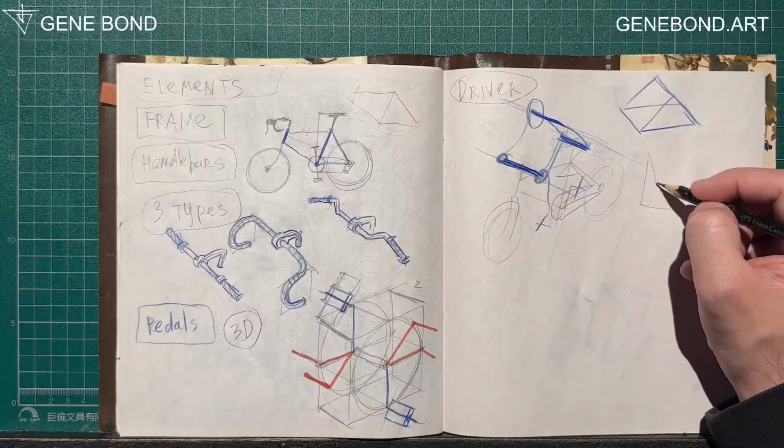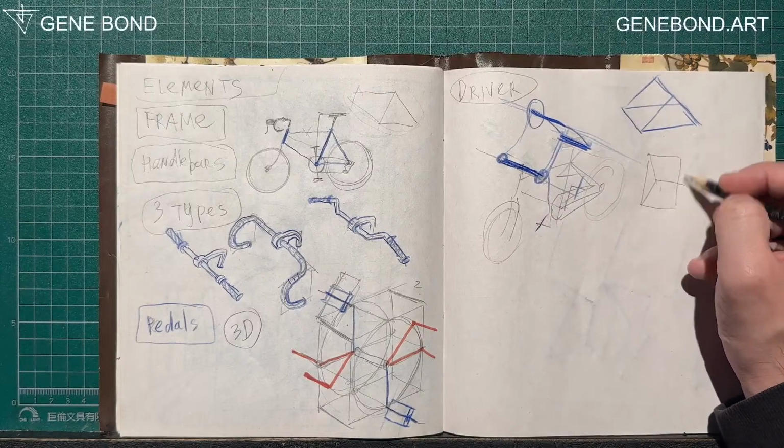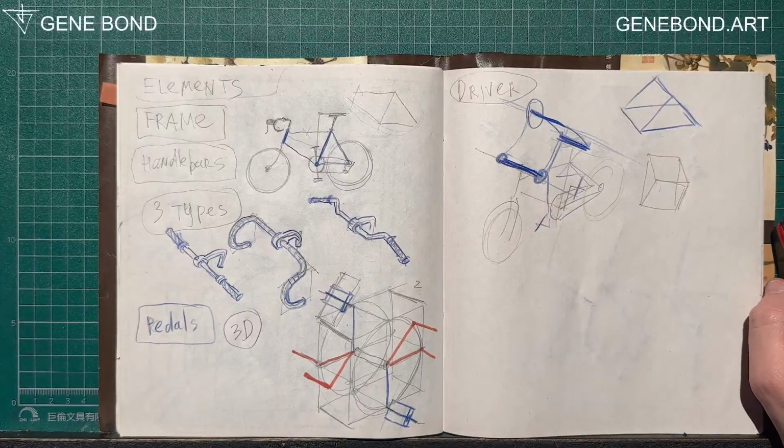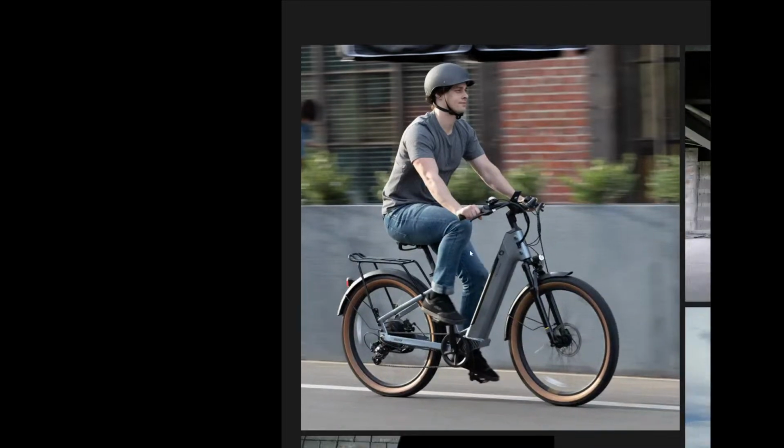Let's see. Maybe also show. Let me show you. So you see hands, shoulders, and here let's say pelvis.